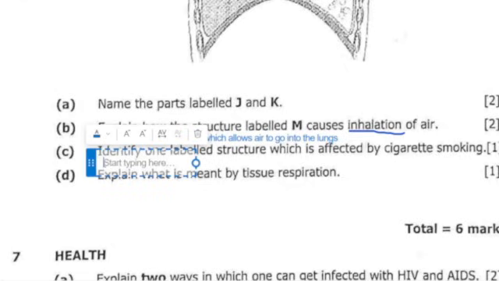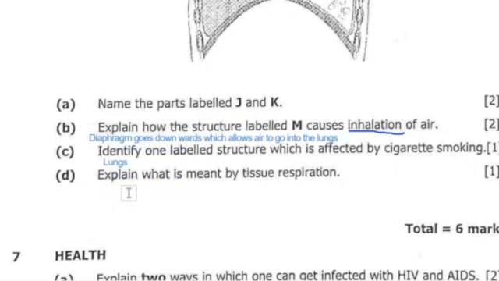I'm not going to specify which lung is affected, but I'll just write lungs, both of them. So if you smoke cigarette, whichever kind of cigarette, maybe it can be marijuana, definitely the smoke you're inhaling is going to affect the lungs.